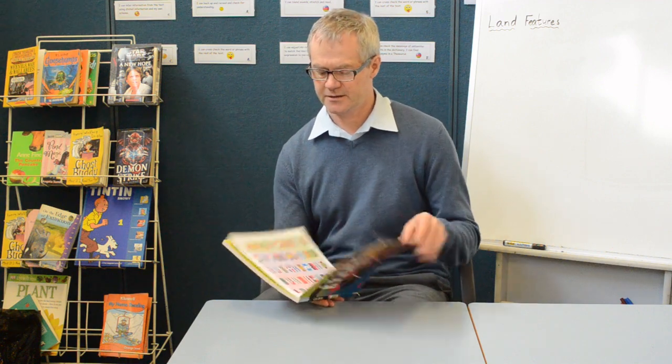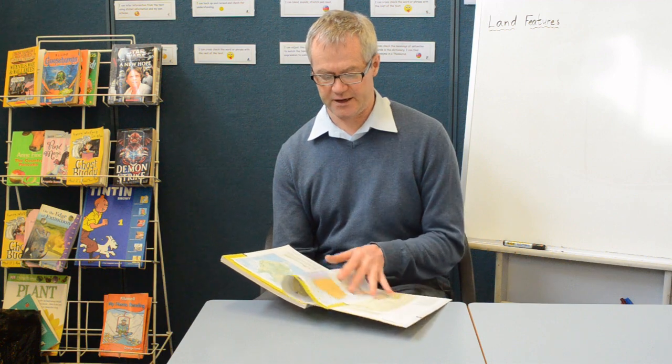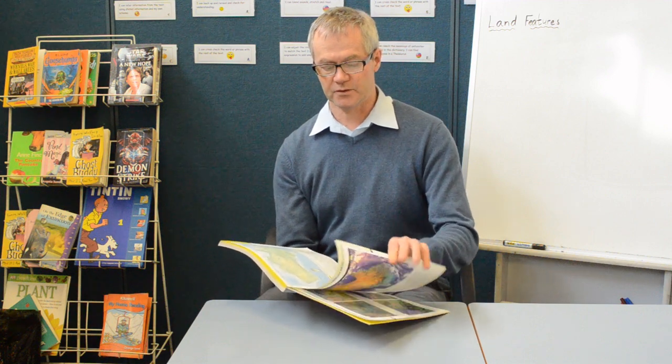As you can see, I'm back in the classroom and I've just been looking through this atlas and I found a page that's got a map of Australia. So there's a map of Australia here, and there's also a satellite photo.